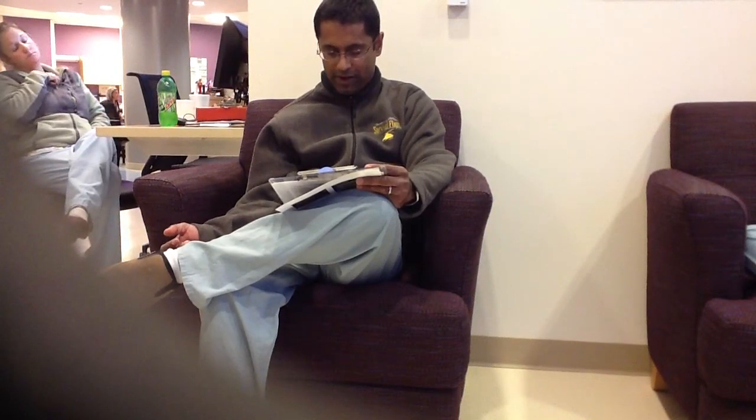The other thing about afterload and inotrope support is that the blood pressure doesn't always tell the whole story. So we have a number, but treating that number is not necessarily what we need to do. It's important to keep in mind what we're really treating. We're trying to ensure cardiac output and adequate organ perfusion.